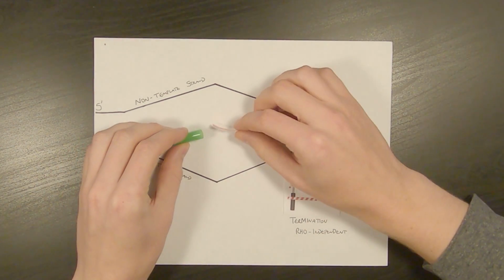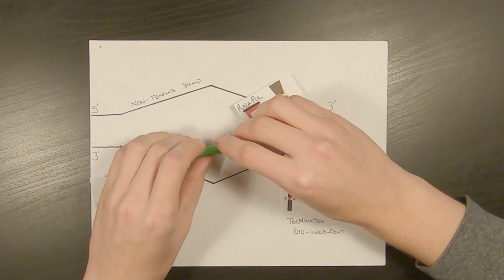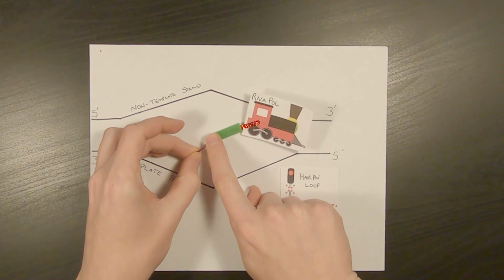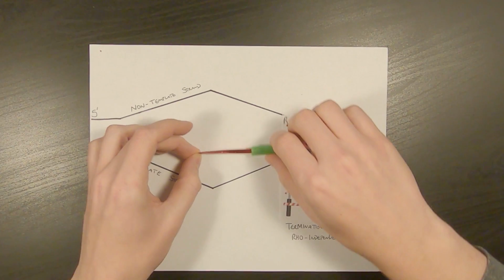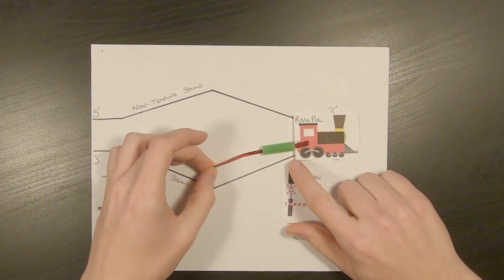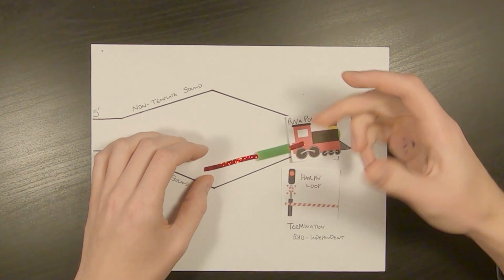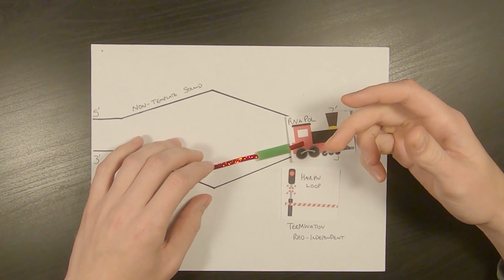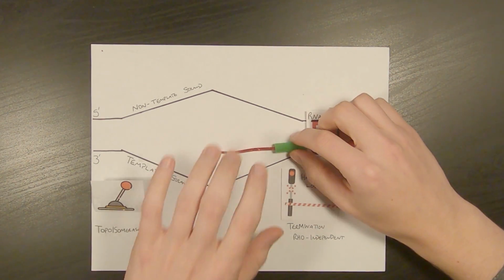The secondary option is going to be something called rho-dependent termination, and this uses the rho protein. It's going to attach at the 5' region. It's going to sort of chase up to the 3' region, and it acts very similar to a helicase or a topoisomerase. It's going to disassociate, unwind these two RNA and DNA strands, and boom, we lose our RNA strand.